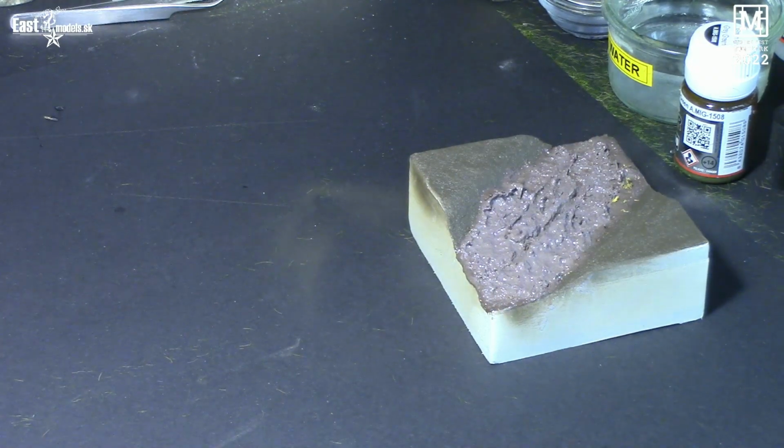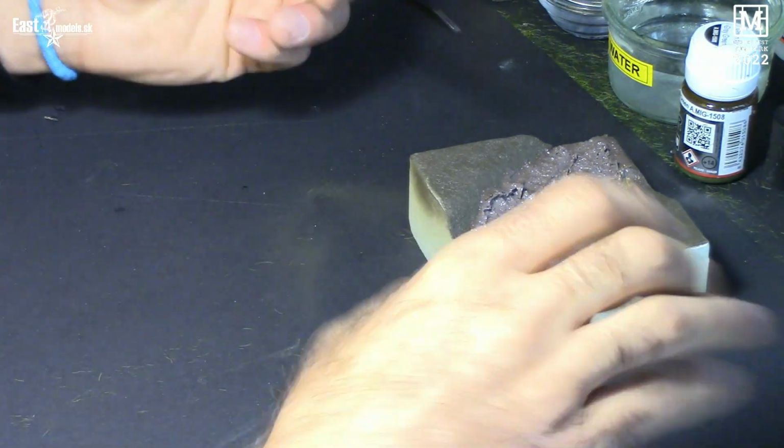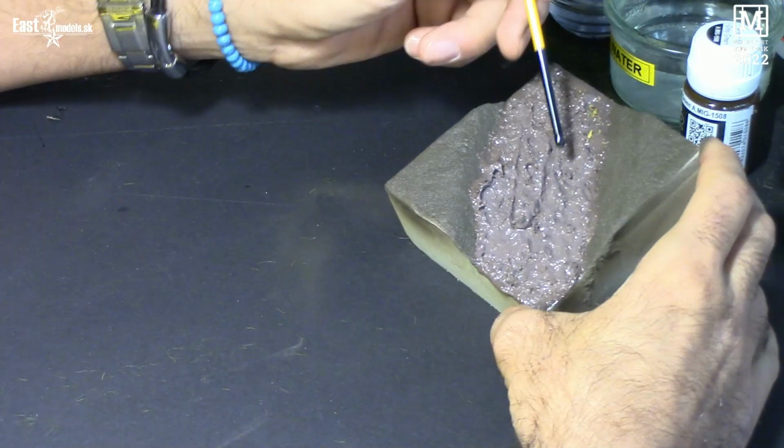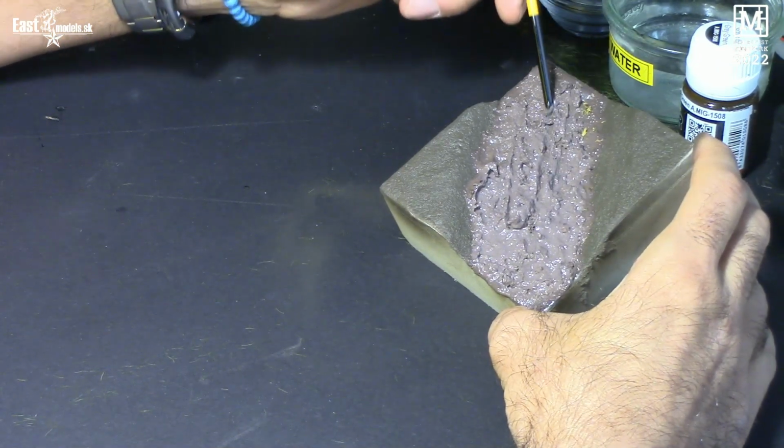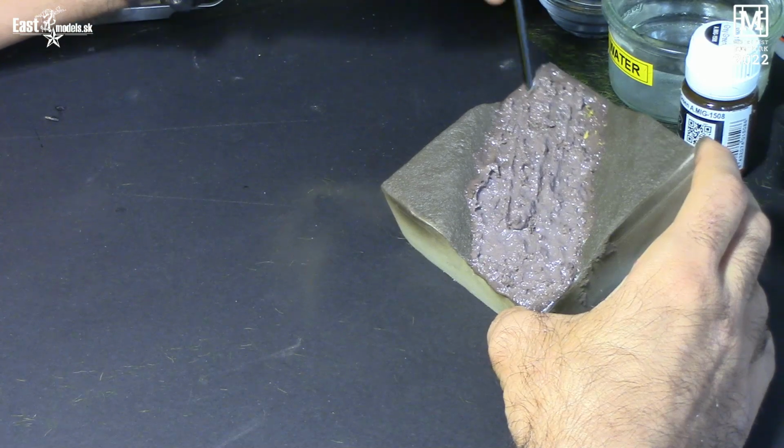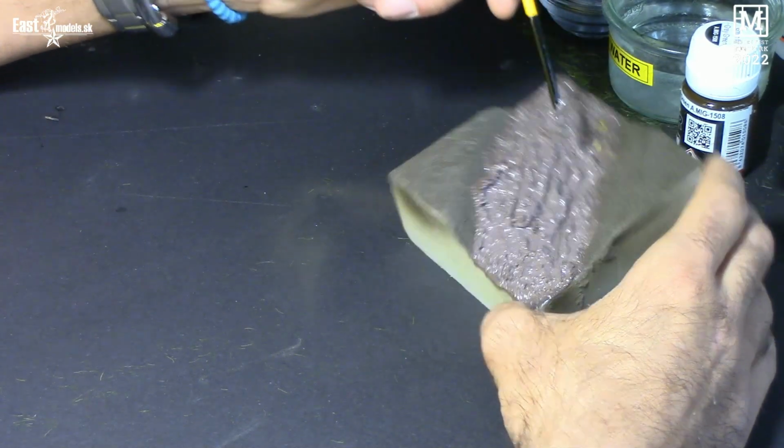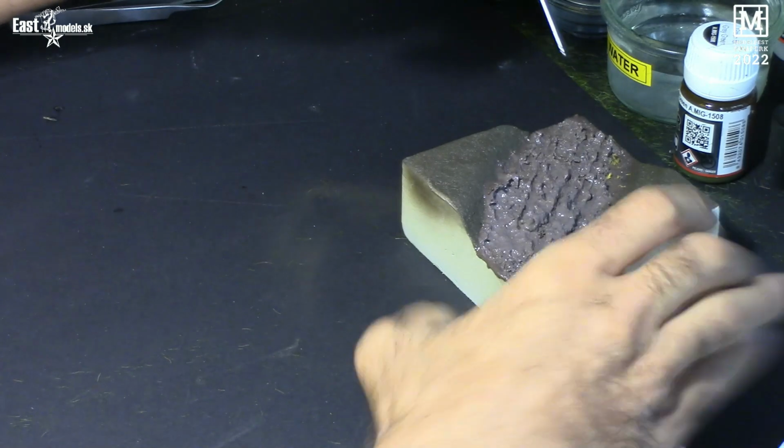Sometimes you clean the brush and remove the excess of the mood, but you do not just pass the brush over the surface.